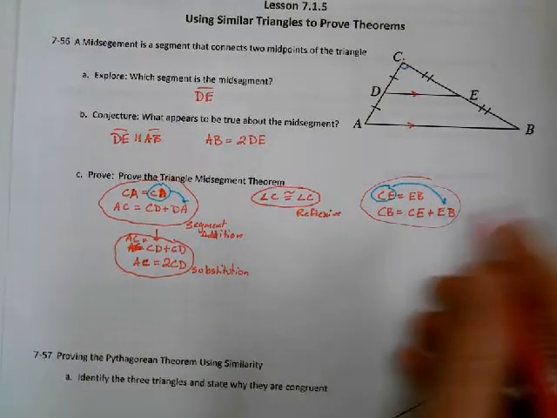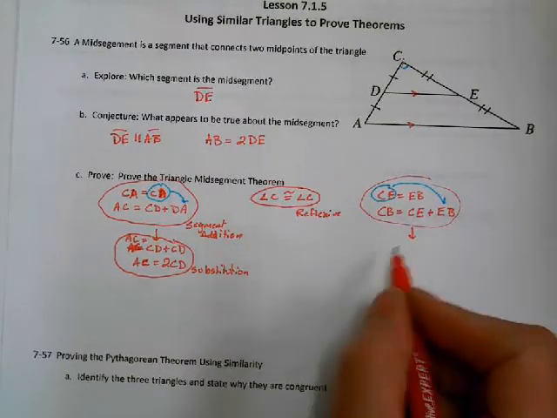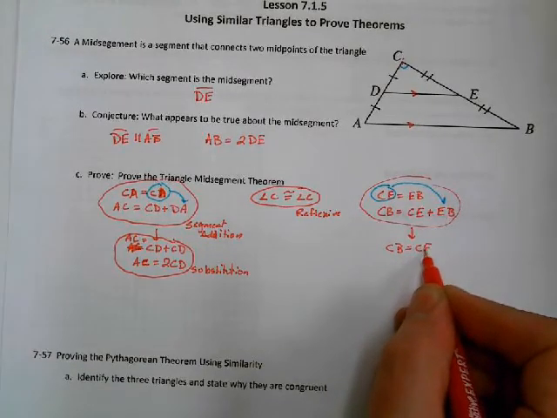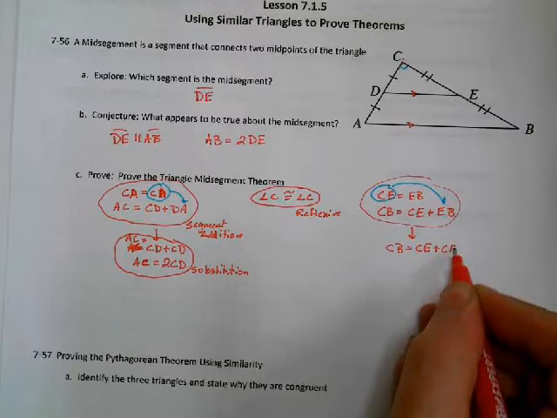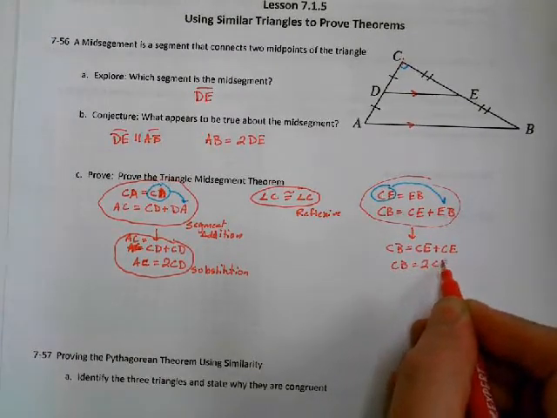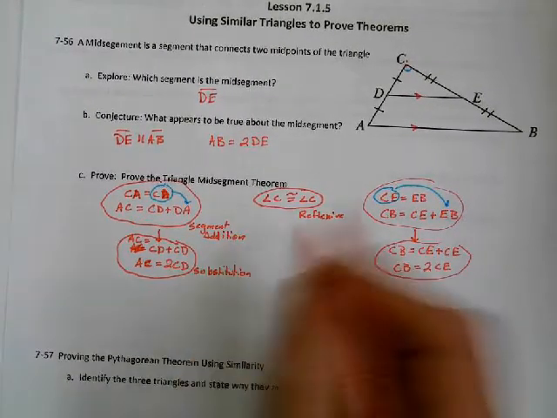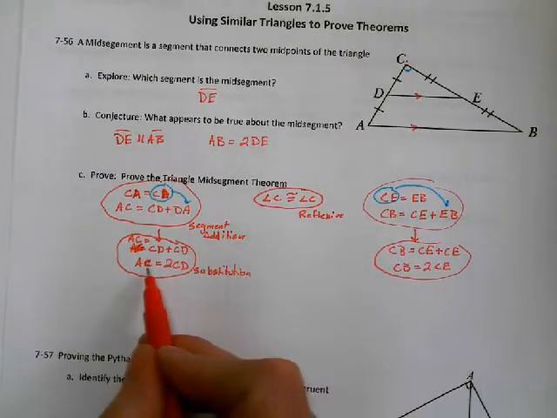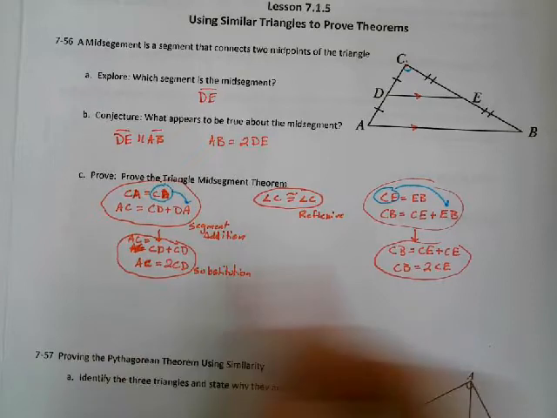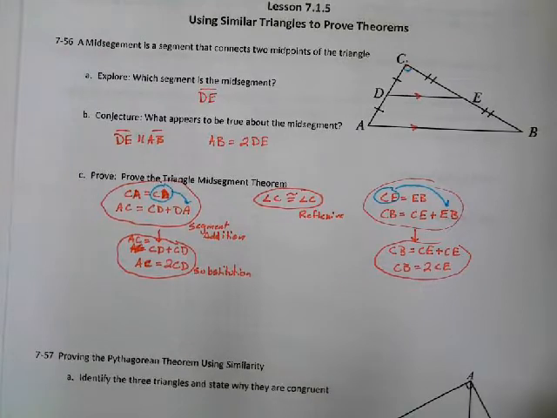So segment addition for that one. Then instead of EB, we're allowed to write CE. So we can write that CB is equal to CE plus CE, which is CB equal to 2 of those CEs. Same reasons that we had here. And now what we have is these two sides are proportional in a ratio of 1 to 2. And these sides have the same ratio, 1 to 2. So they have the same scale factor.